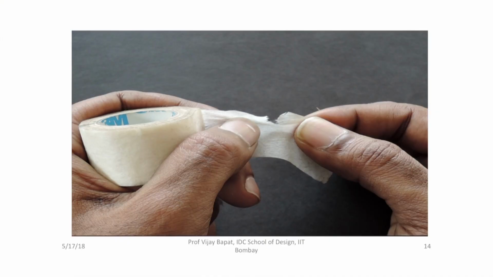We use cloth tape as a bandage. No? When there is an injury, we do have small, single-use, single-piece bandages available. It's a fantastic product. And it can be used by yourself. It is so designed. A single person can use it.